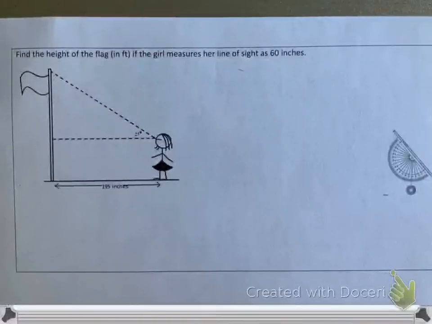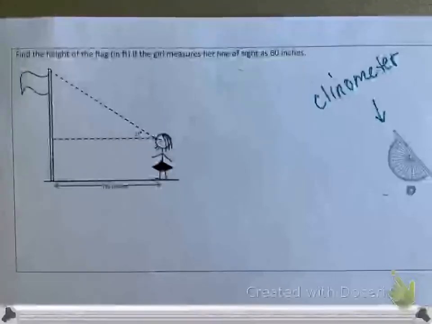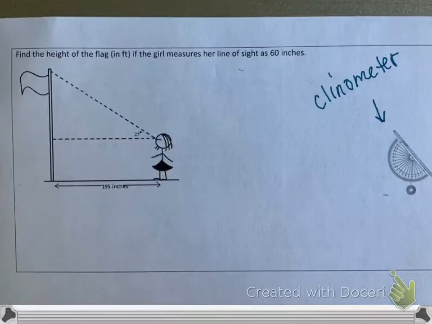For the next example, we were going to do a project for this unit where you went outside and you measured tall objects using trigonometry, which is indirect measurement. You would make this, which is called a clinometer. And it's really easy to make. All it takes is paper, a straw, and something to weight it down. And it measures your angle of elevation when you're looking up at something.